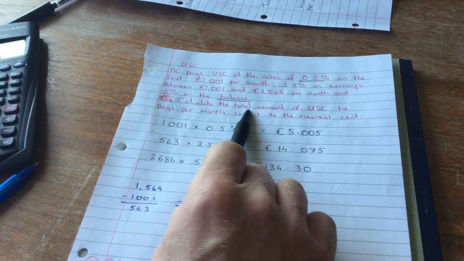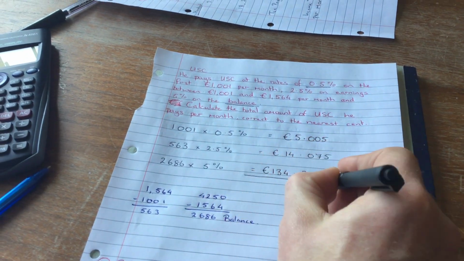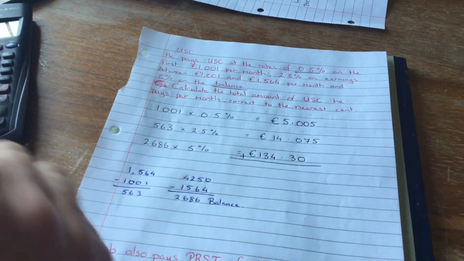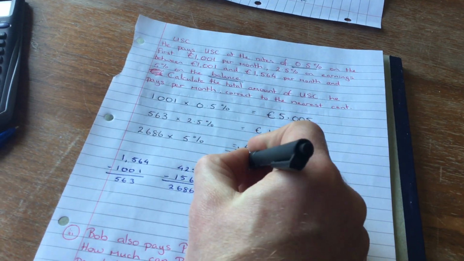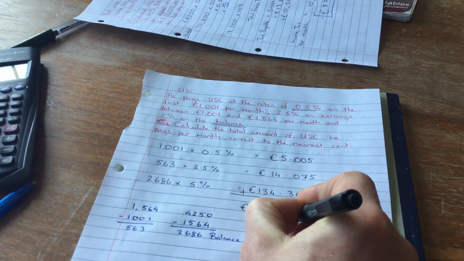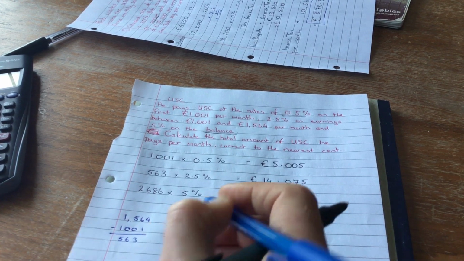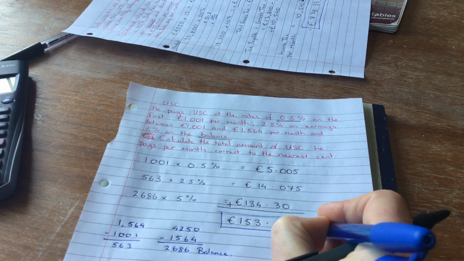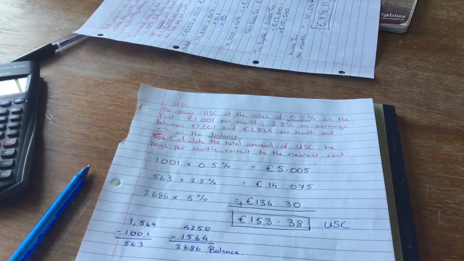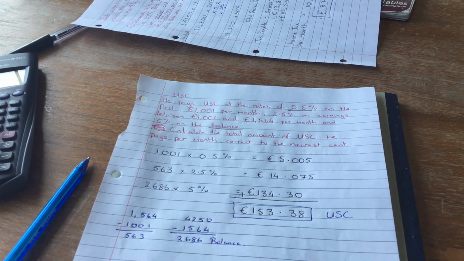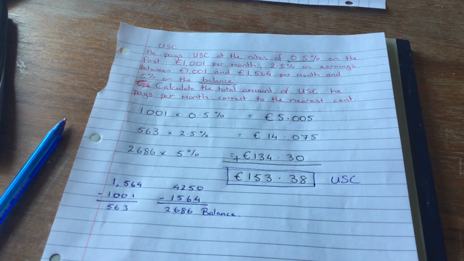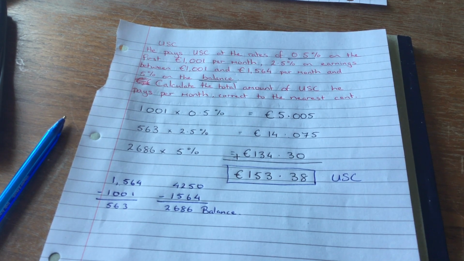Now, calculate the total amount. So I need to add up all these values. Those 3 values are going to be added together. That's why I did these other calculations to one side, so I'm not confusing myself. When I add up those 3, again using your calculator, €153 and 38 cents. I'm going to put a box around that because that is my answer. That's how much USC is going to be paid per month, Universal Social Charge. Again, that's another 10-mark question. So a few different calculations, multiplying out each time and adding all our values up at the end.